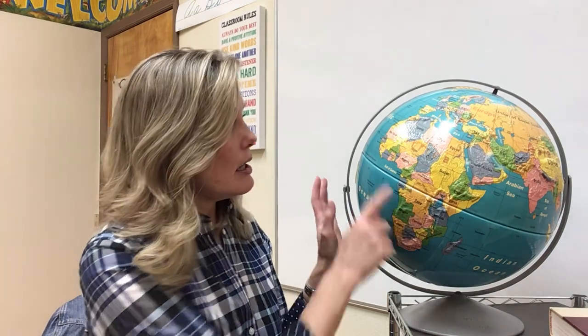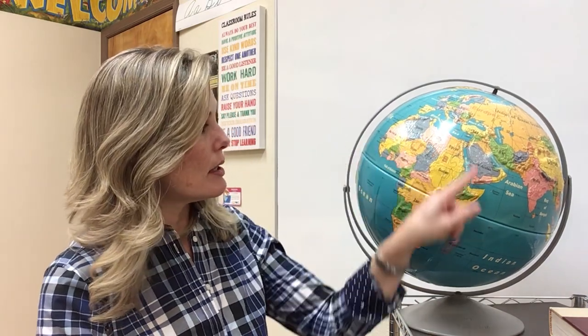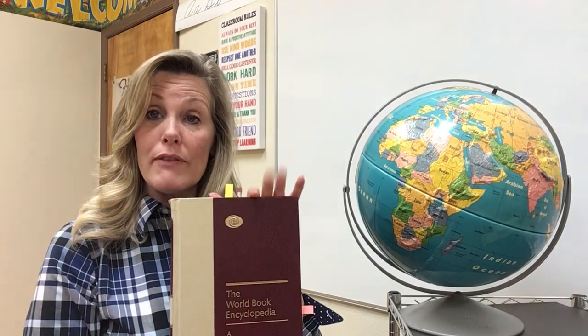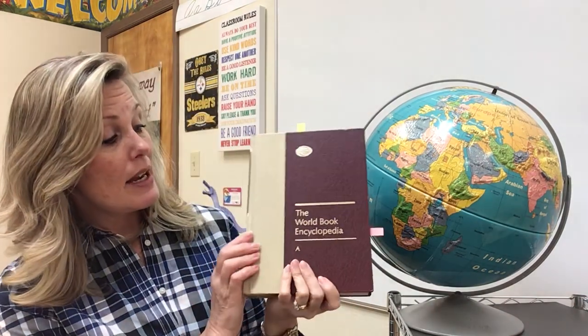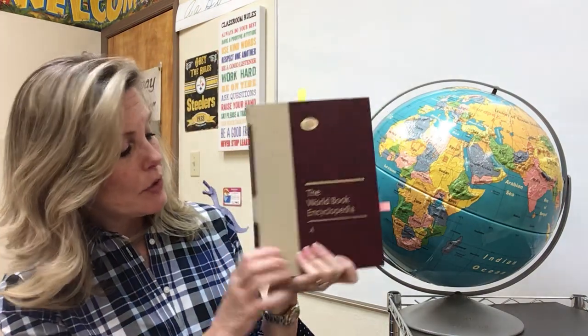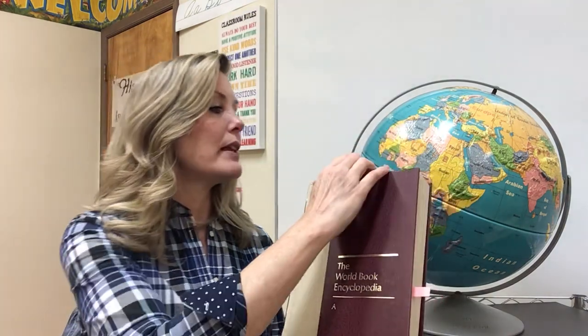So we're going to start by talking about the continent of Africa. Rather large continent, not the largest, but I have brought the globe out to show us the continent of Africa, and that's going to lead me to my first encyclopedia. And I want to look in the A volume for Africa. It's going to be volume number 1, found on the side on the spine. So I looked up Africa.